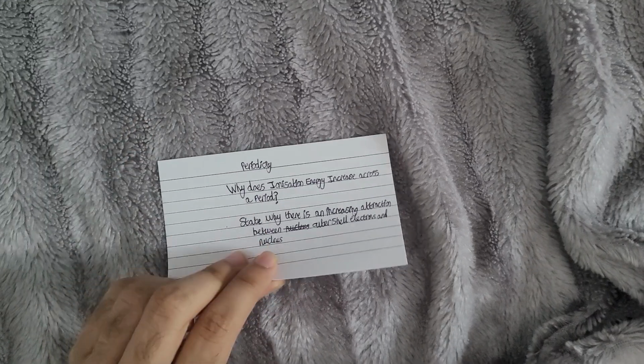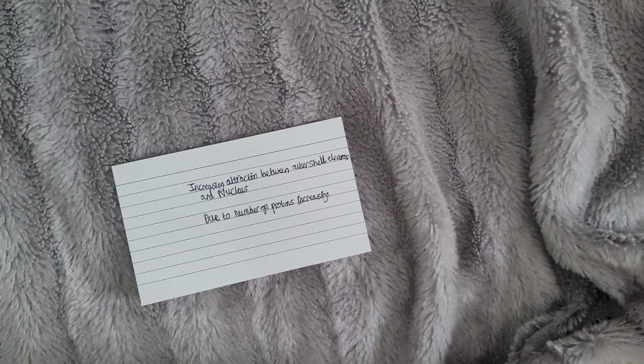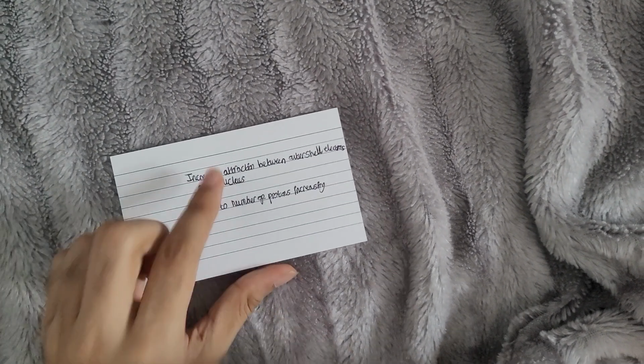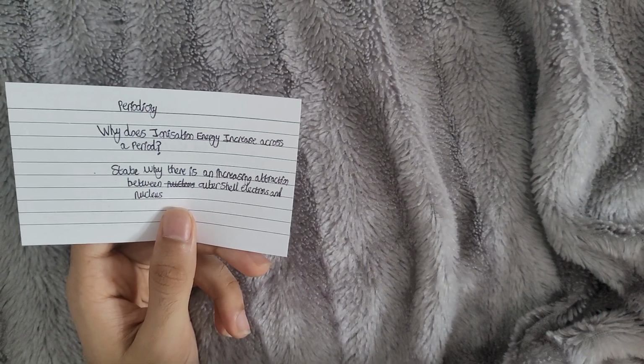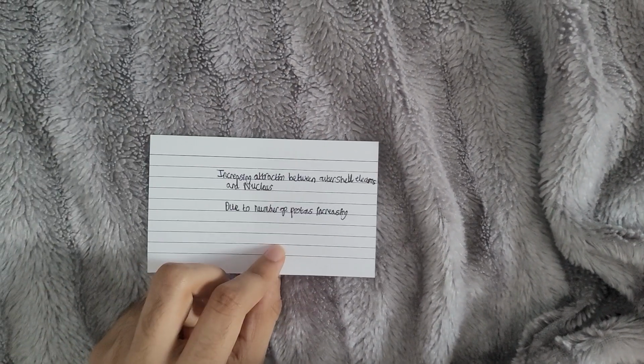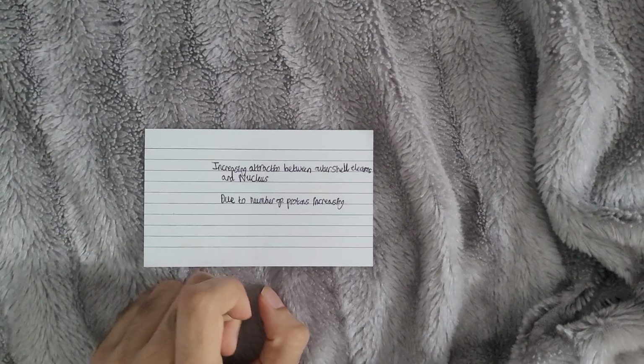Why does ionization energy increase across the period? Increasing attraction between outer shell electrons and the nucleus. And say there's an increasing attraction between outer shell electrons and the nucleus due to the number of protons increasing.